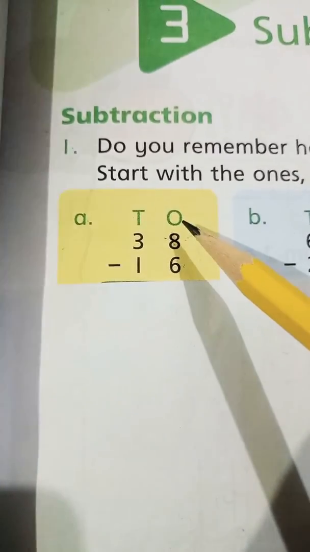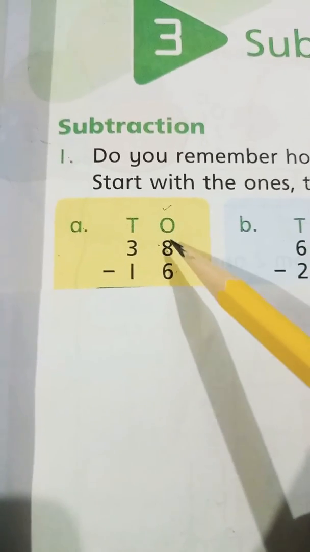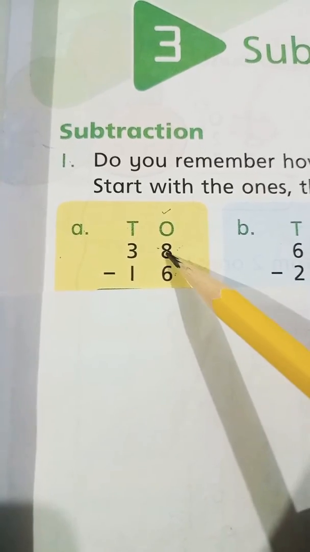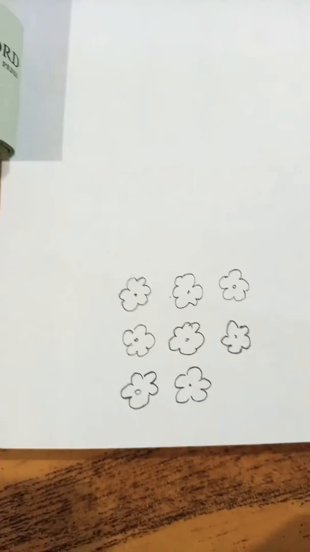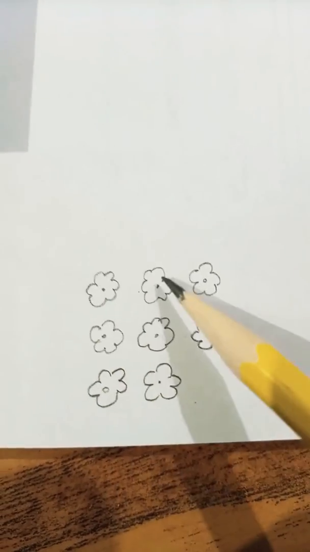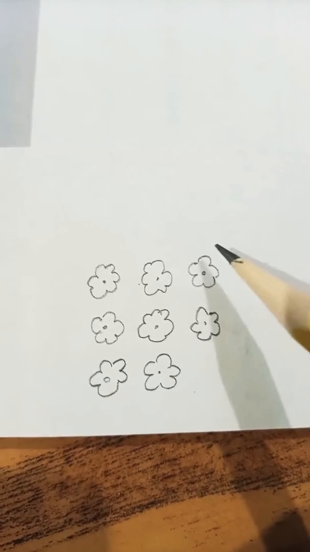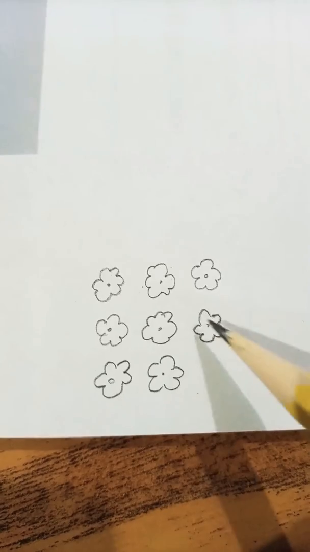We will start subtraction from the ones column. In this we have the number 8. We will subtract the number 6 from 8. For this, look students, I have drawn 8 flowers here. 1, 2, 3, 4, 5, 6, 7 and 8. Now I will have to subtract 6 flowers from this. I will cross the 6 flowers one by one.